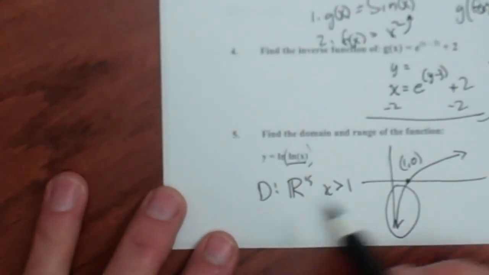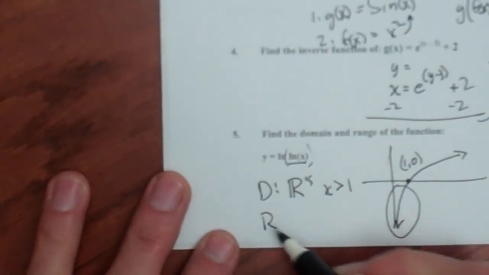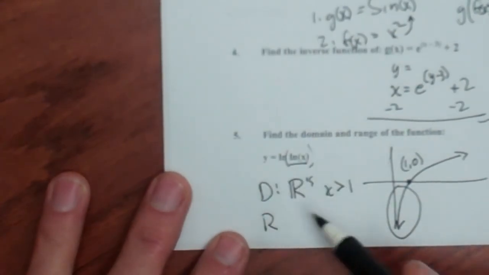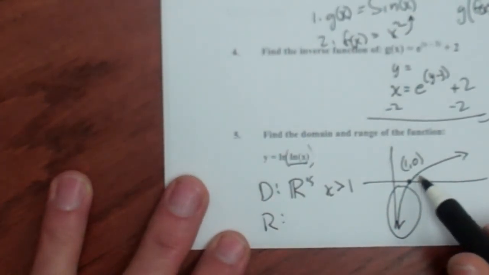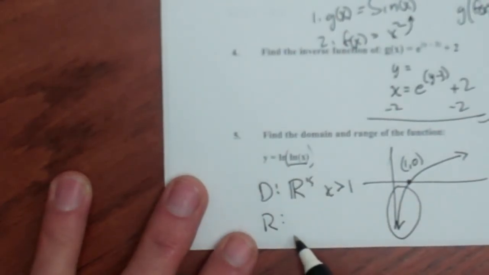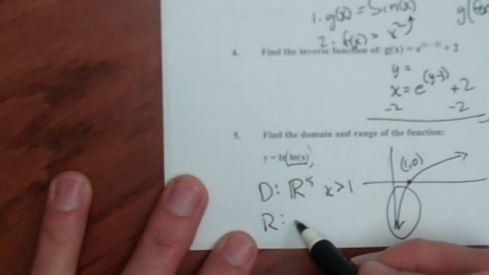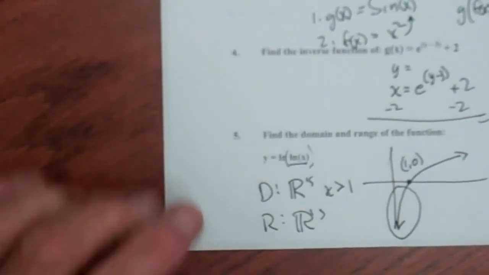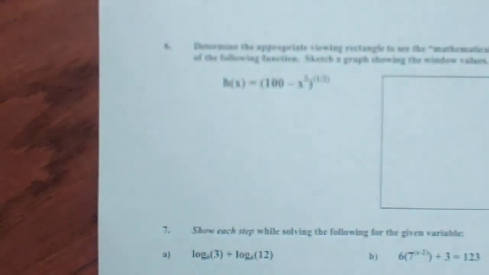All right? The range then, numbers that come out from this function will be all real numbers, because if it gets really, really close to 0, I'll get function values that are very, very steeply negative. So all real numbers for my range coming out. You can put that in your calculator and look at it if you don't believe me. All right, second page.